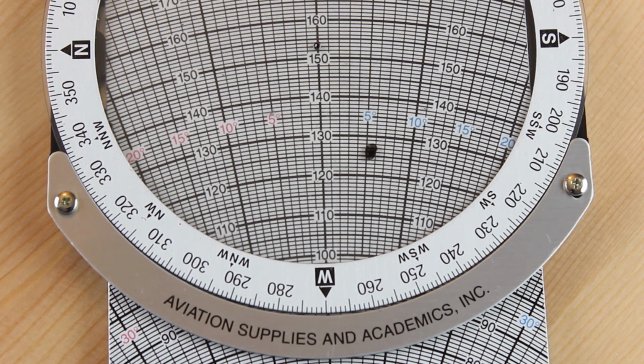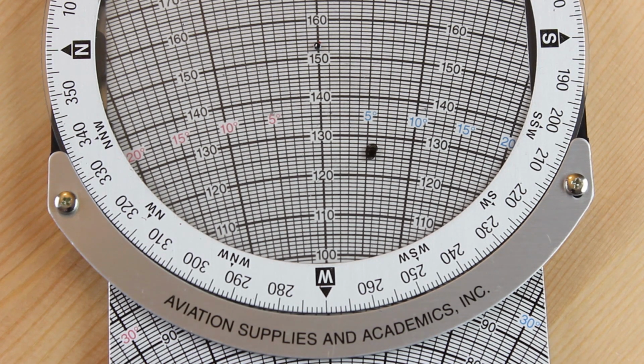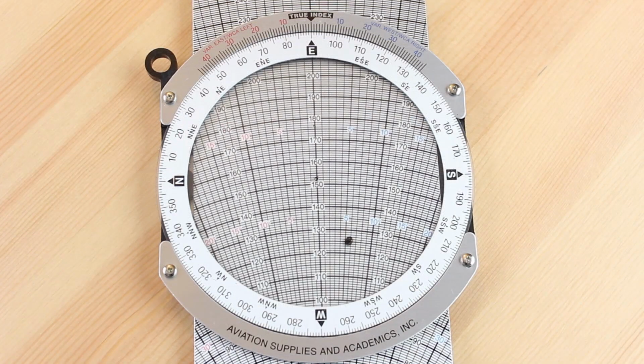Next, we should look at the ground speed, which we can read underneath the grommet. And we can see that's 152 knots. That's our ground speed right there. The wind correction angle is 6 degrees, and when we add the wind correction angle, because it's a right correction, we get a true heading of 096.